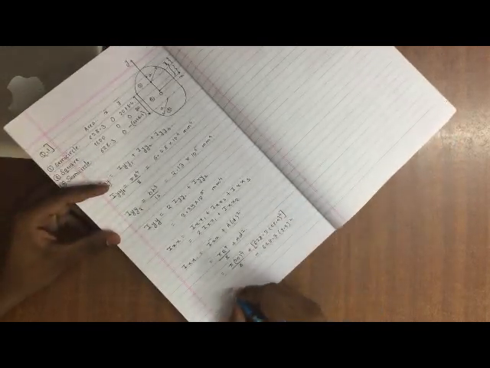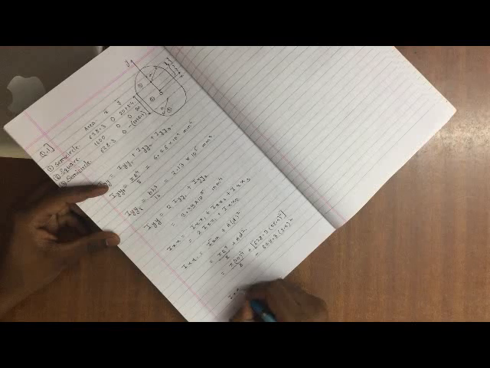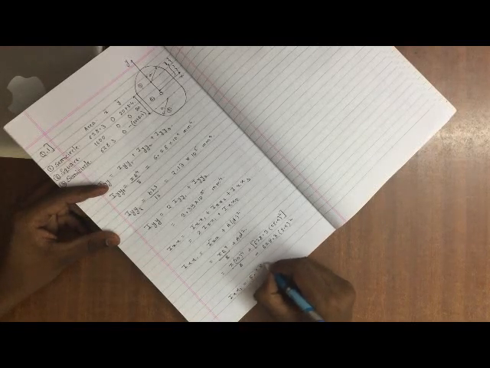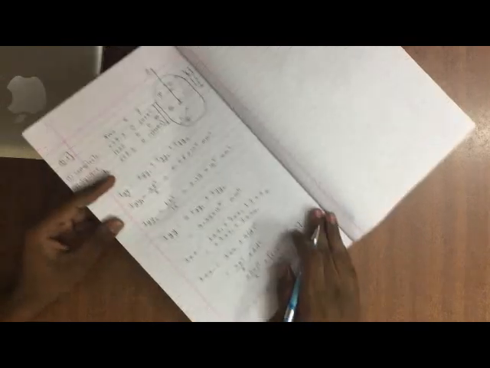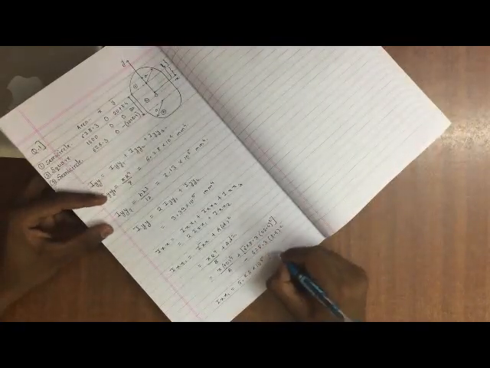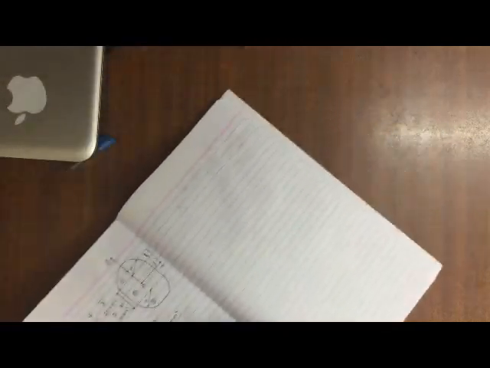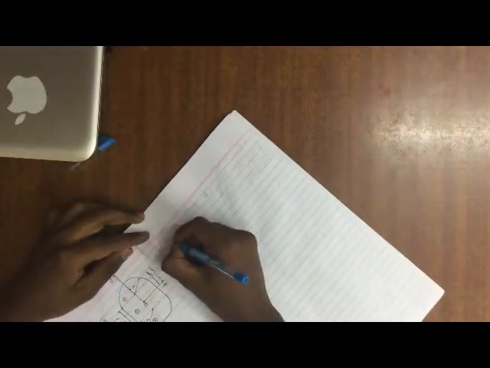So this will give us Ixx1 equal to 5.28 into 10 to the power 5, which is equal to Ixx3. So now we are left with Ixx2.